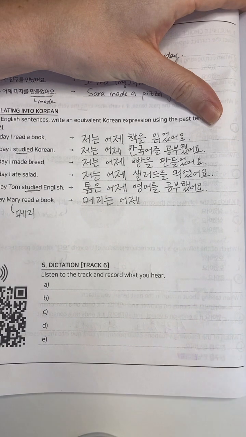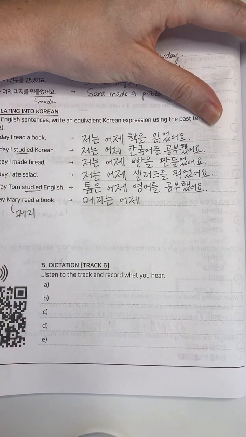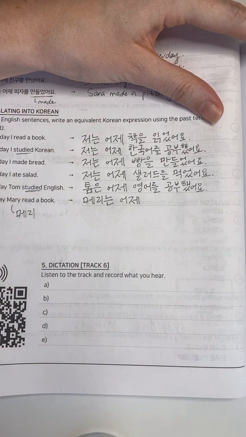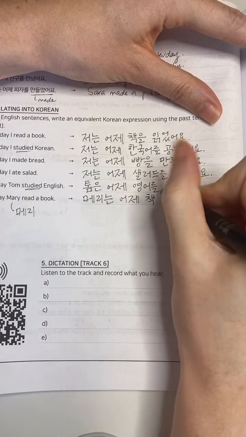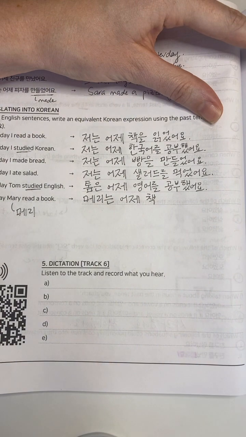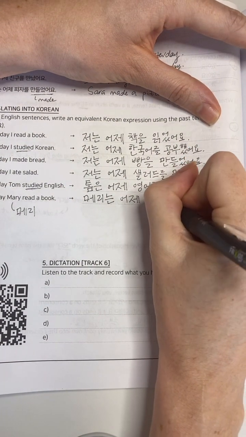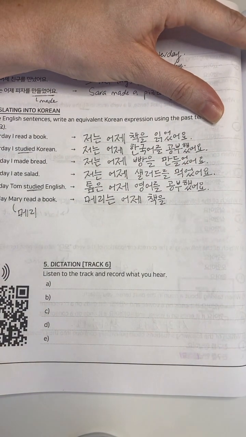Okay, so again, as always, remember that in Korean the verb goes last. So we start with the noun book, which in Korean is 책. And reading a book is an action that you do. So we use the object particle. 어제 책을.